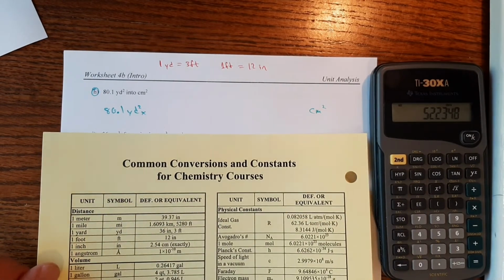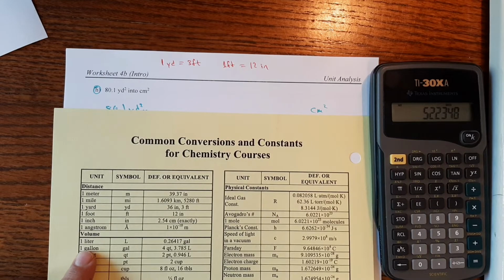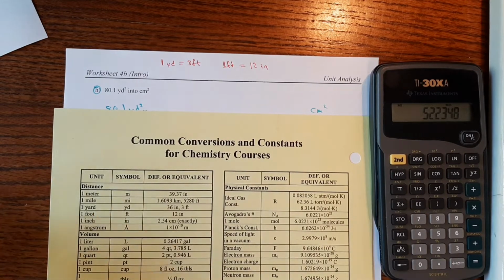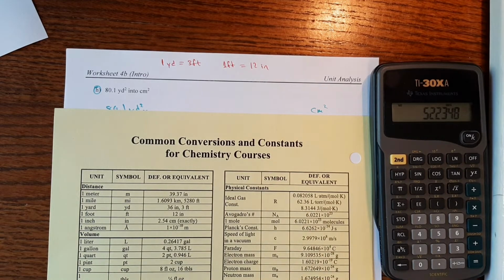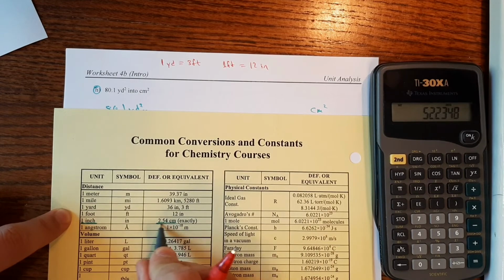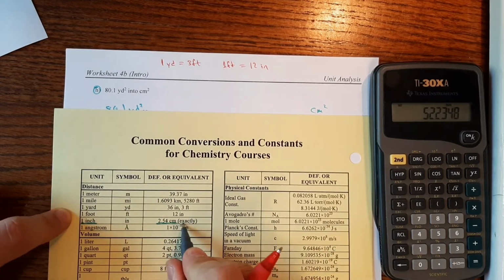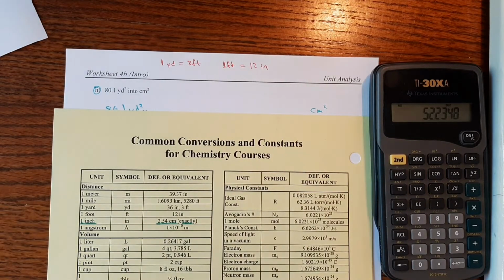So if you're looking on this, there's one really common conversion because we use it as the basis for showing the distinction or relating the English system to the metric system. And that's this one right here. 1 inch is 2.54 centimeters. And that's considered an exact conversion, meaning it's infinite significant figures.